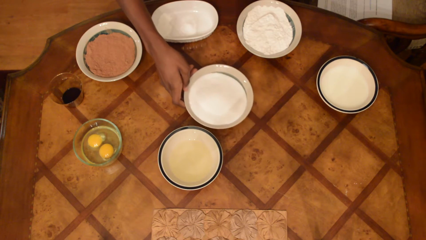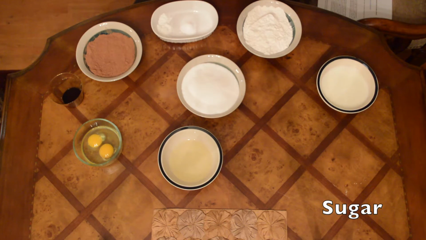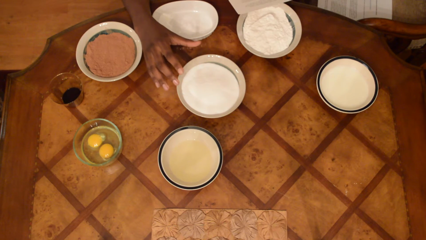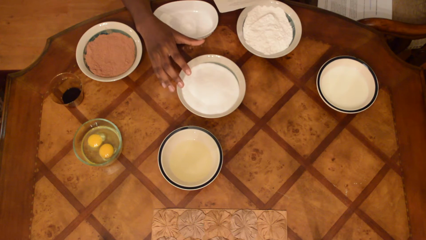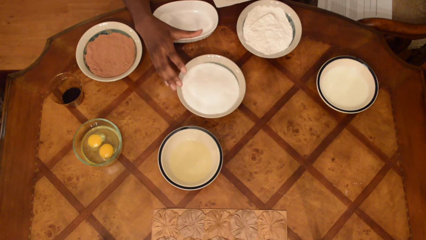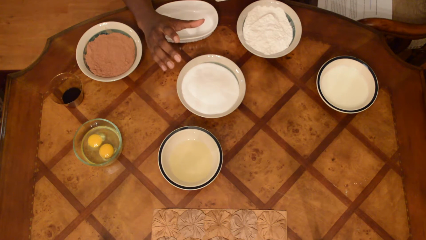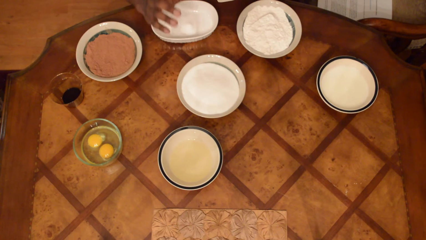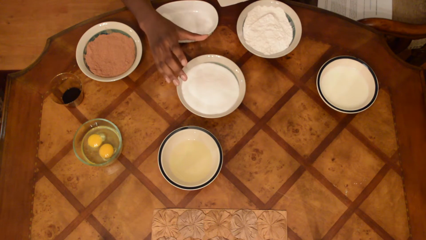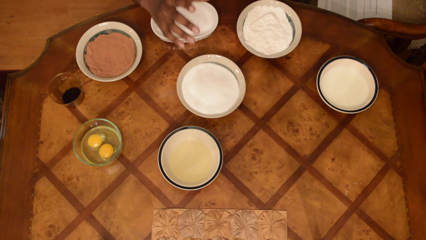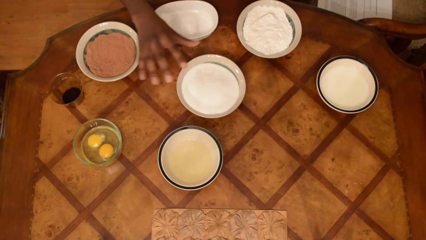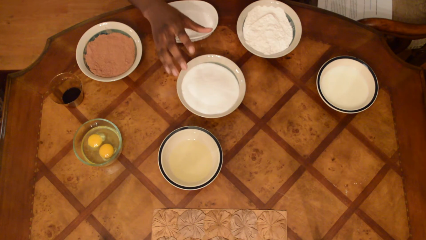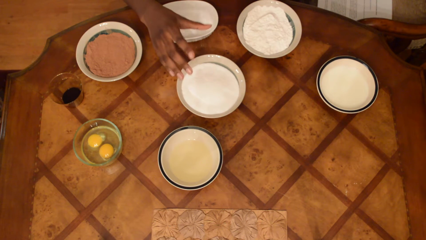Right here, we have our sugar, or sucrose. For the cake, the sugar, C12H22O11, is what makes the cake sweet. It also helps out with the texture of the cake. The sugar is hygroscopic. What is that, you might ask? That is when the sugar is able to attract water molecules and spread them throughout the batter. It will keep the cake moist and crispy around the edges of the cake.